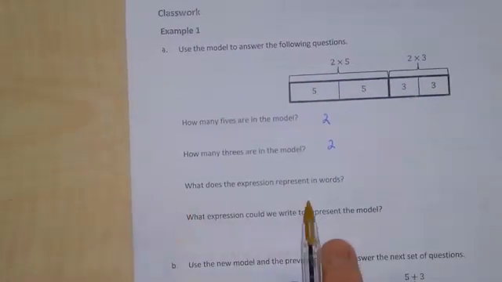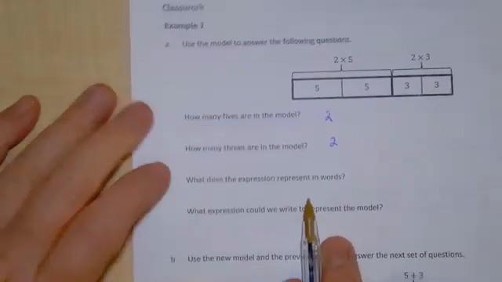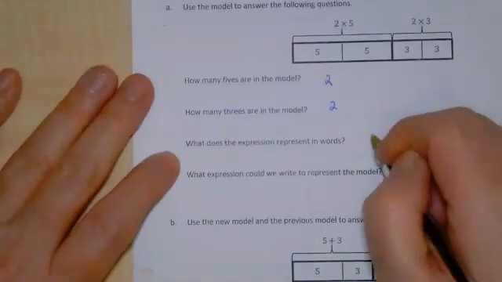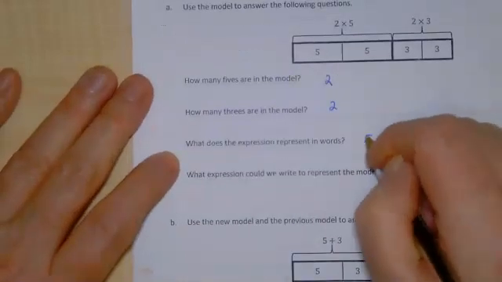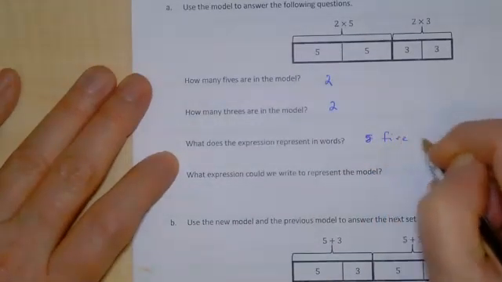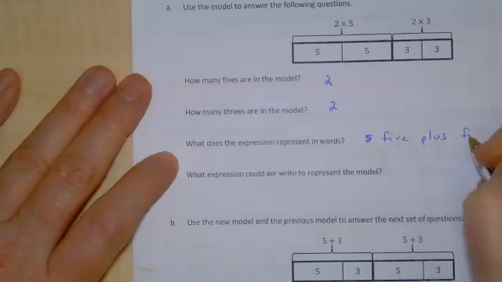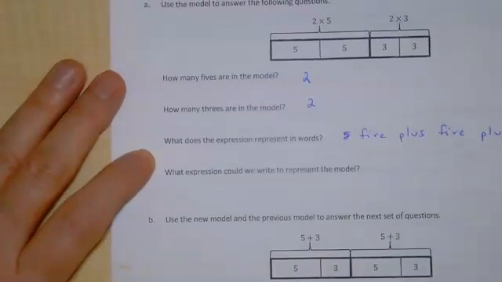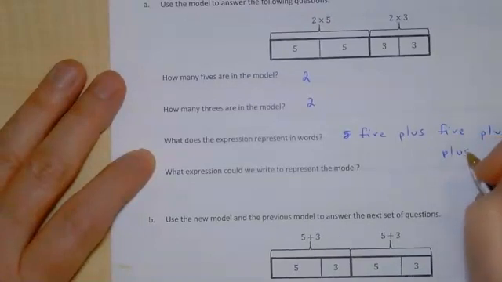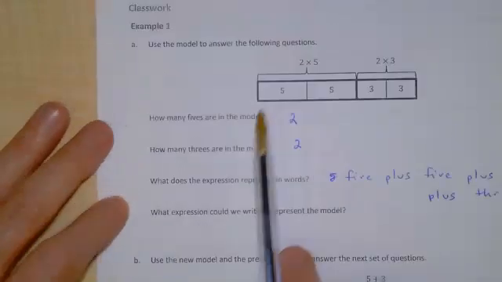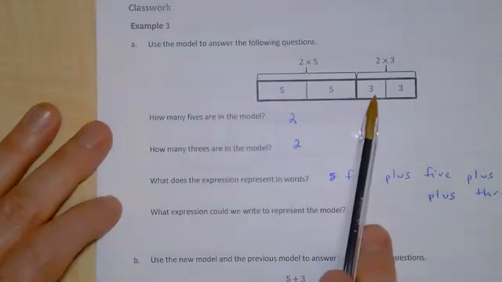What does the expression represent in words? So we're going to write this in words. 5 plus 5 plus 3 plus 3. So 5 plus 5 plus 3 plus 3.